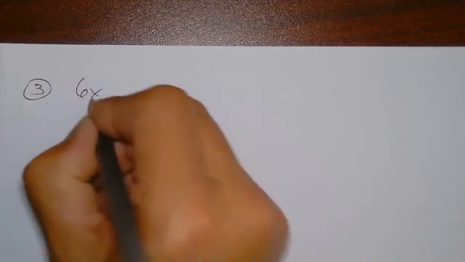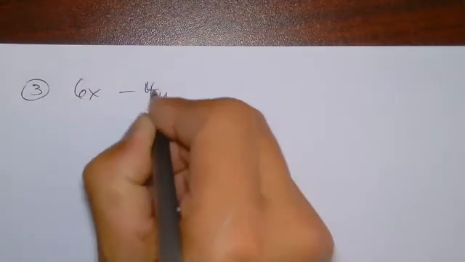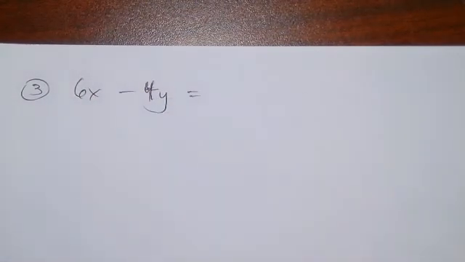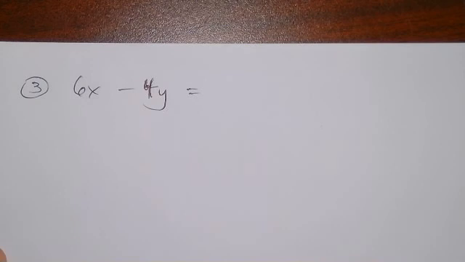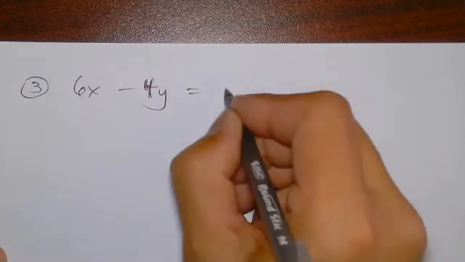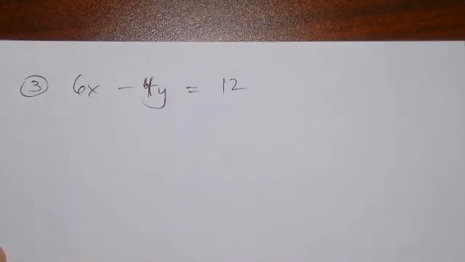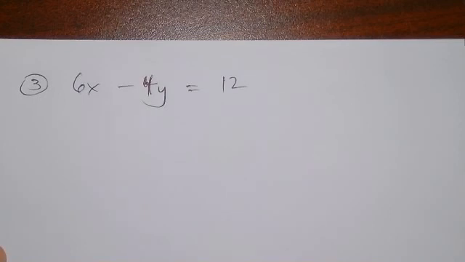Okay, let me pick one that works out nice. That one was pretty ugly. All right, let's do this last one here. 3. I'm just gonna make one up. 6x minus 4y is equal to, what should I put here? 12? Okay, sure.